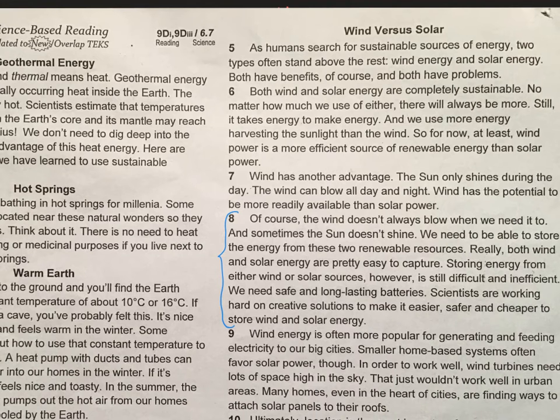Here we are at our section again, wind versus solar, but this time we're looking for the central idea. And it's a large section. It's paragraphs 5, 6, 7, 8, 9, and 10. And we often have a tendency to only want to remember the last things we read.